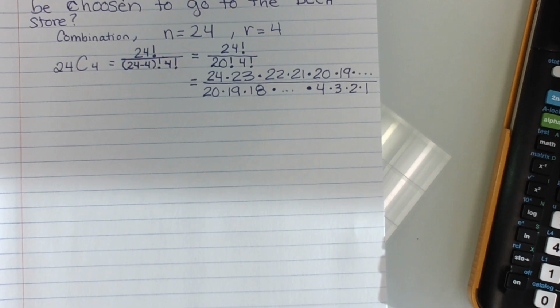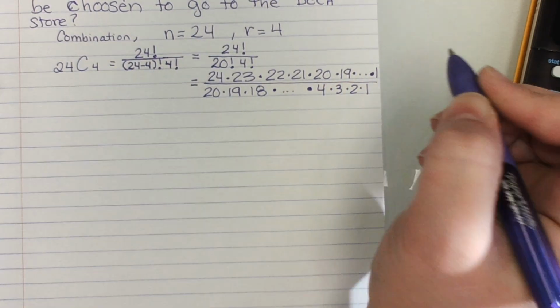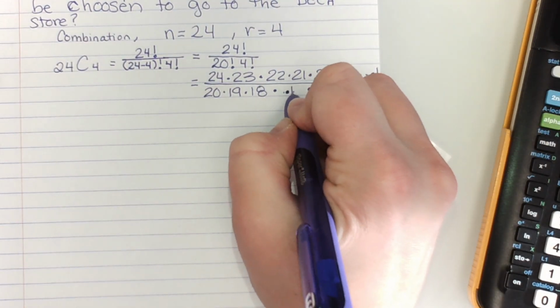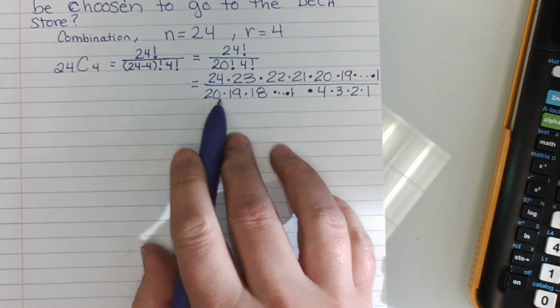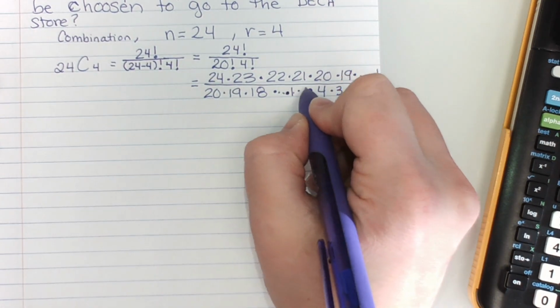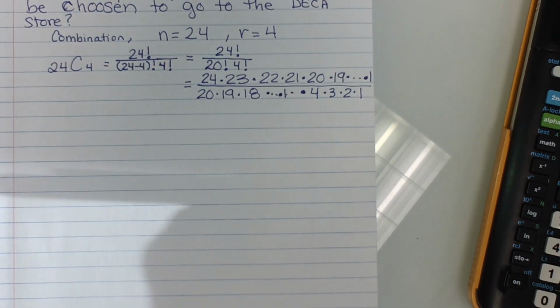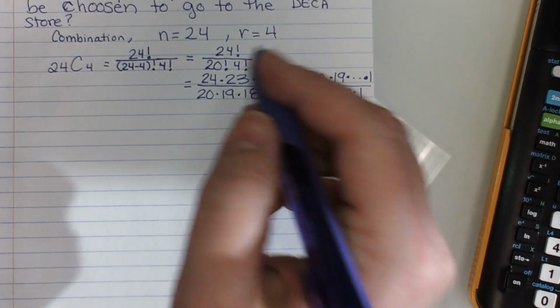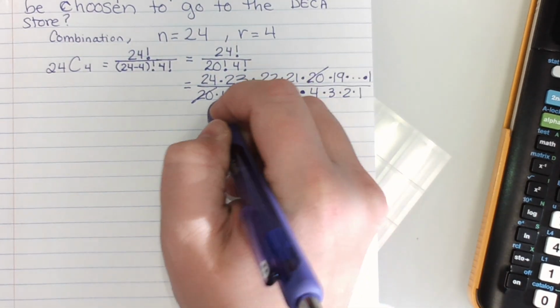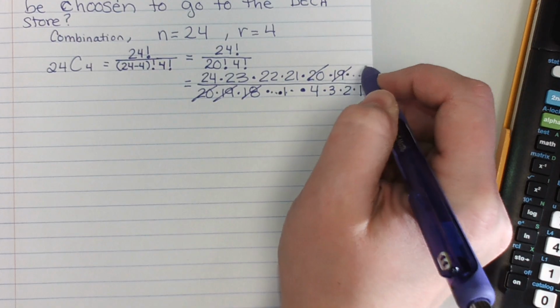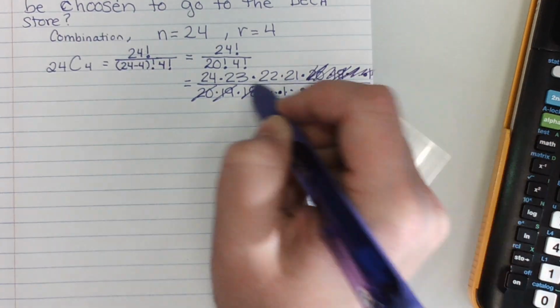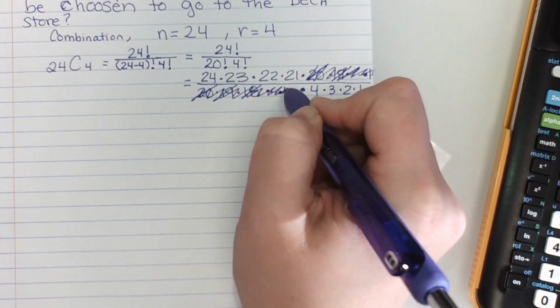24 factorial, 24 times 23 times 22 times 21 times 20 times 19, blah, blah, blah, goes all the way down to 1. 20 factorial, blah, blah, blah, goes all the way down to 1. 4 factorial is 4 times 3 times 2 times 1. What is going to cancel out? I choose the bigger one. The 20 all the way down to the 1 on both top and bottom.